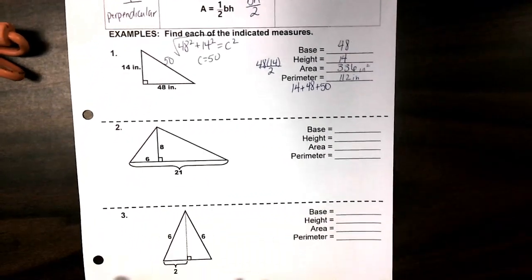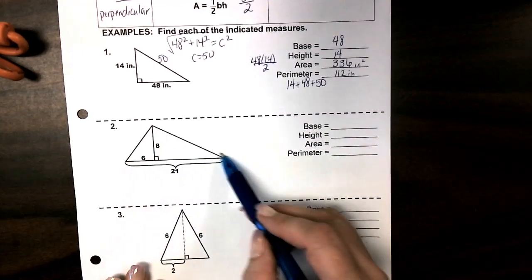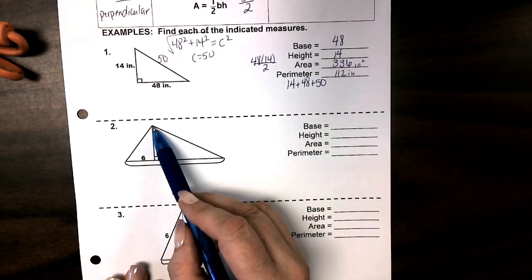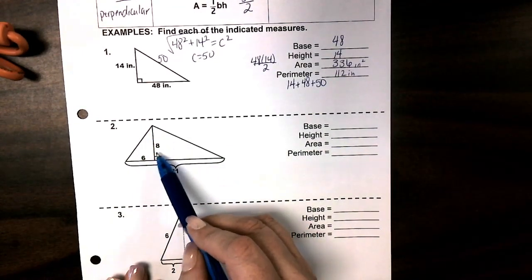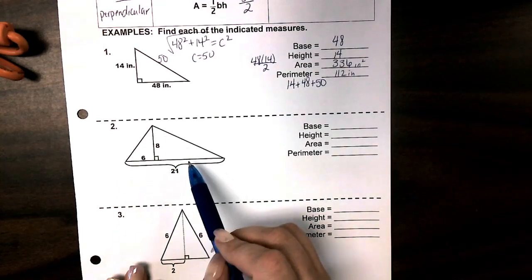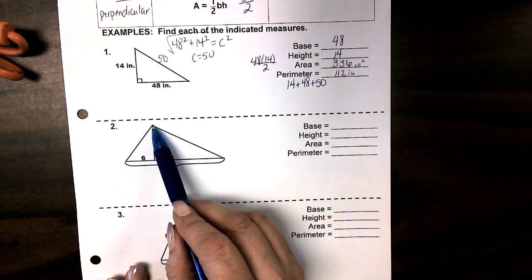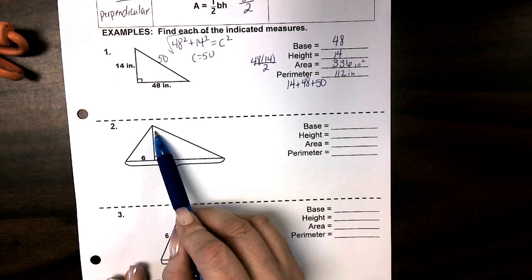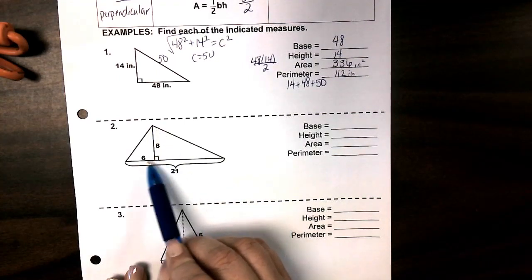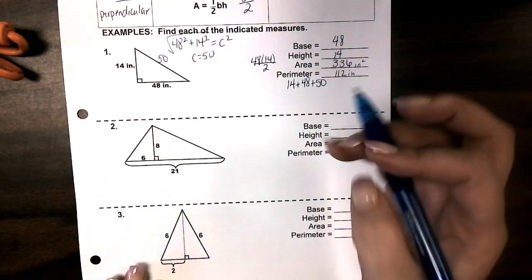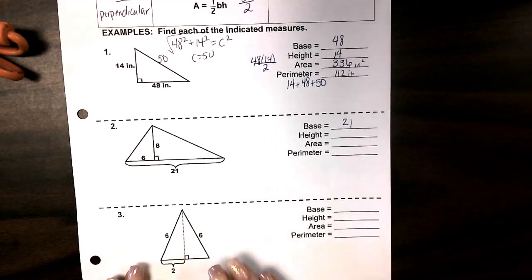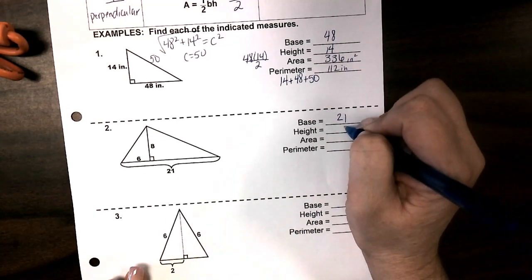All right, on number 2, do you see the large triangle here? Why is there a line drawn down the center? Because again, the base and the height have to be perpendicular. So to measure the height of this triangle, we have to draw a line from the top of the triangle straight down at a 90-degree angle to the base. So the base of this triangle is 21, and the height of the triangle is 8.